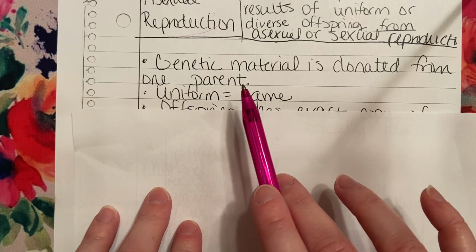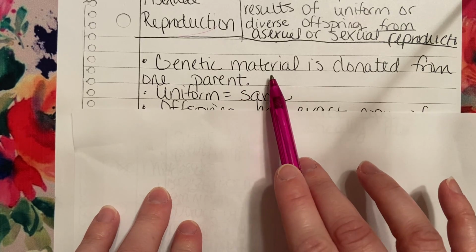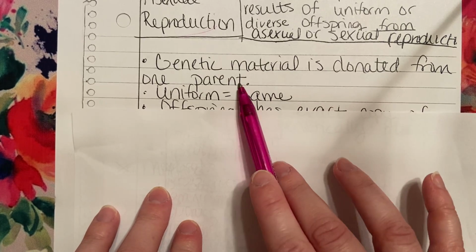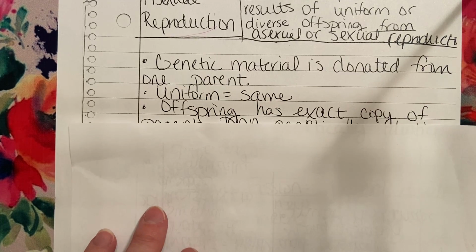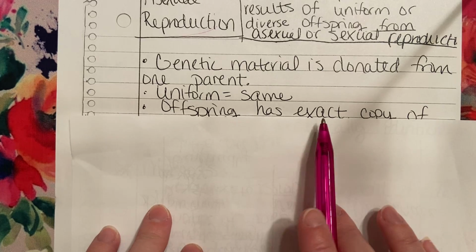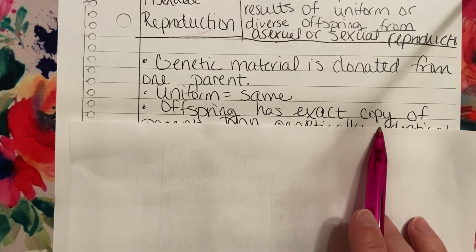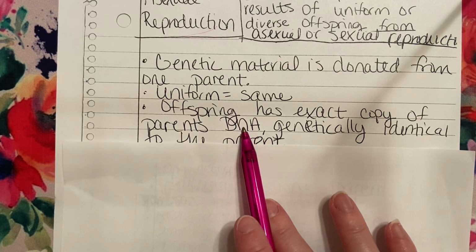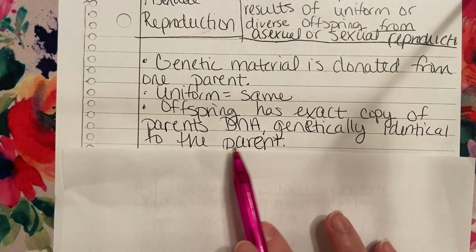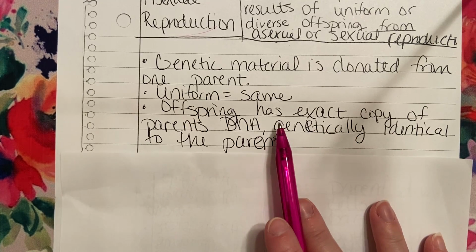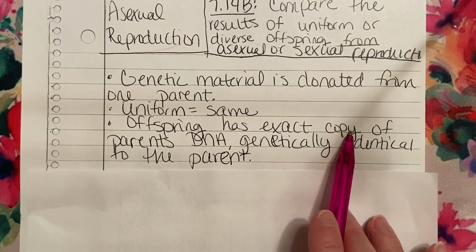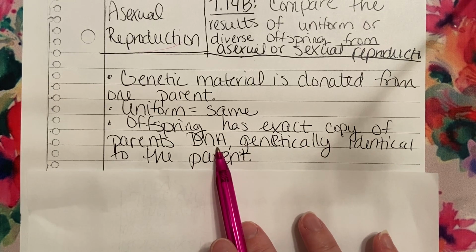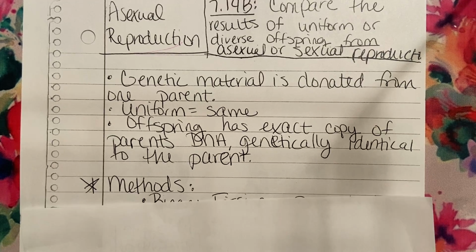So the offspring is 100% identical to the parent. Offspring has an exact copy of the parent's DNA, genetically identical to the parent.